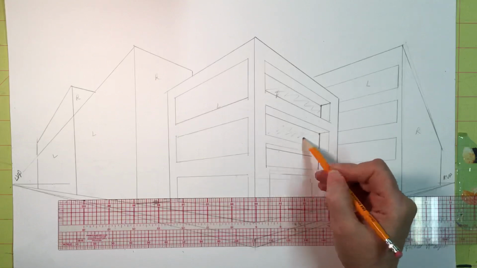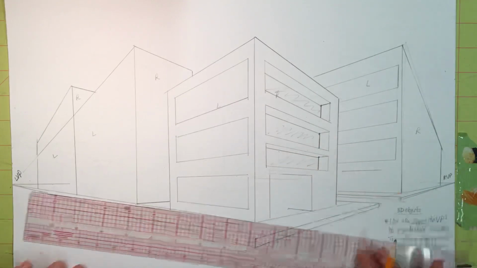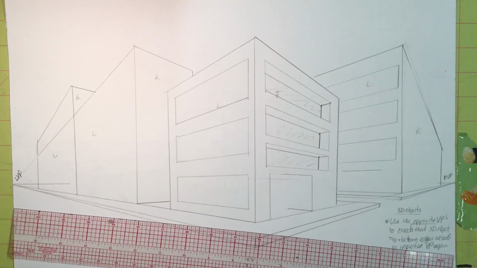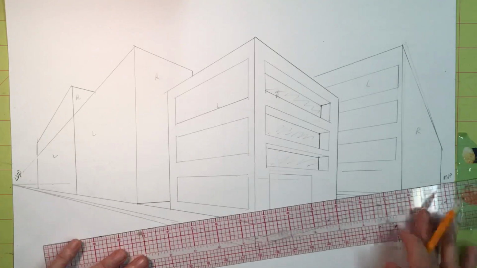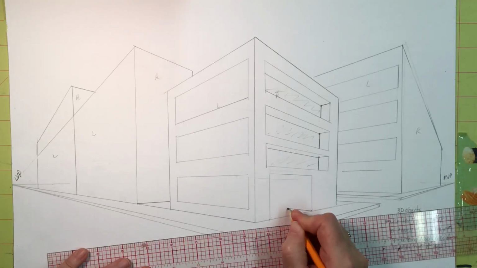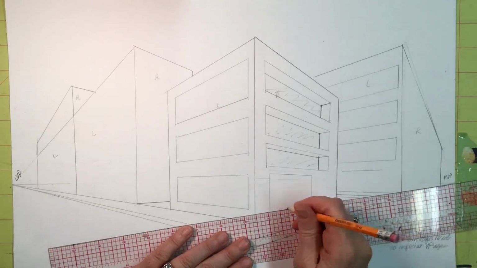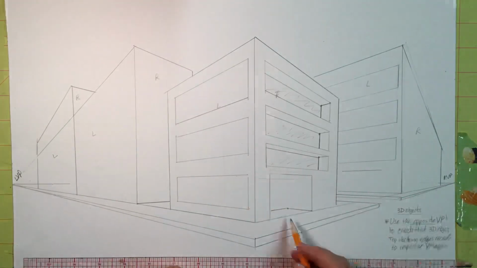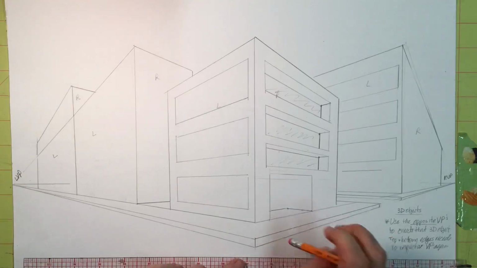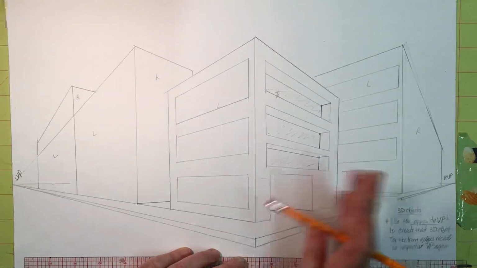Okay, here's my glass. Now I'm going to do the same thing with the door, right? So I'm taking that inside corner of the box, if you will. I'm going to line it up with the RVP. So there's the ground. I could even erase that line if it helps you visually.